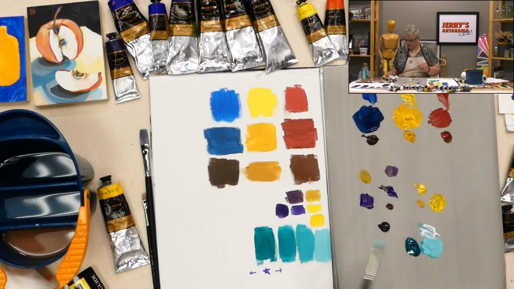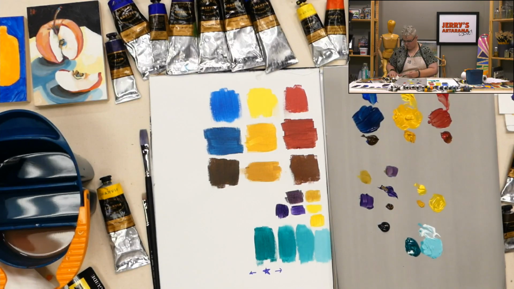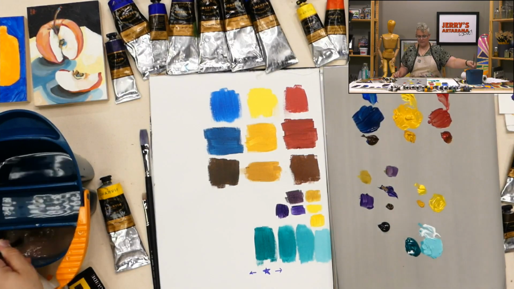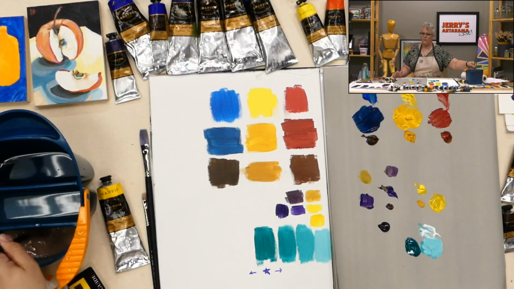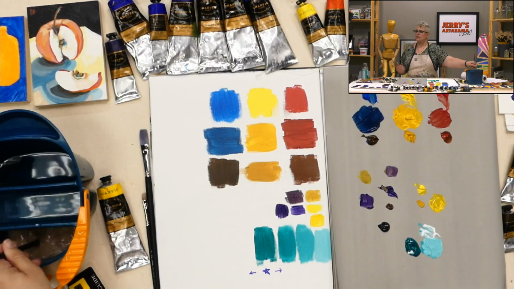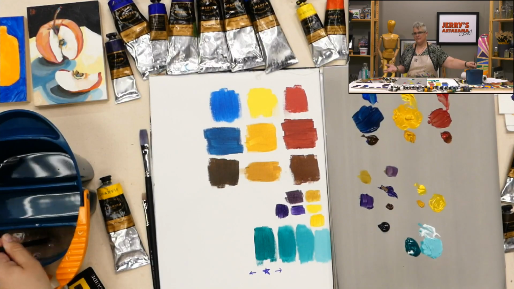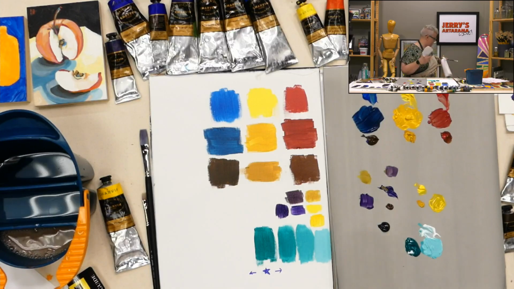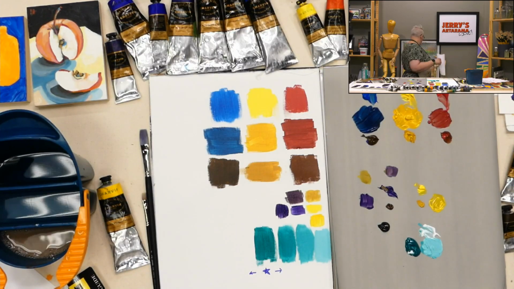Because phthalo is a man-made chemical organic pigment, it's made in a lab. It's hard to control. Different brands are going to make them very differently. Where a cadmium, it's like sapphires. In cadmium, it can change some too, even though it might be cadmium red medium. Some brands may be darker than others because cadmiums, your metals, are heat treated. So it can be very different.